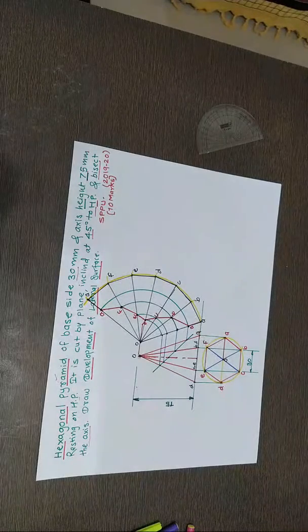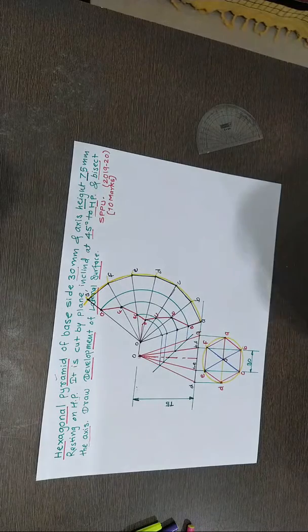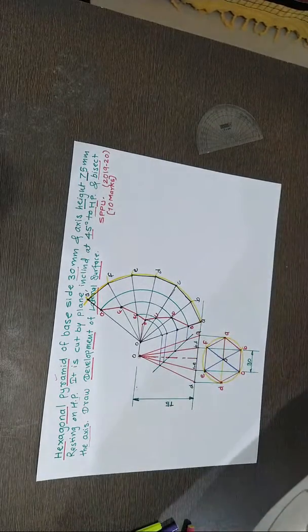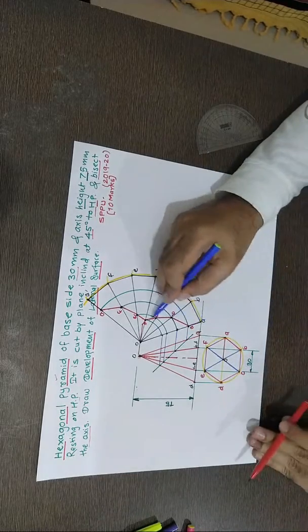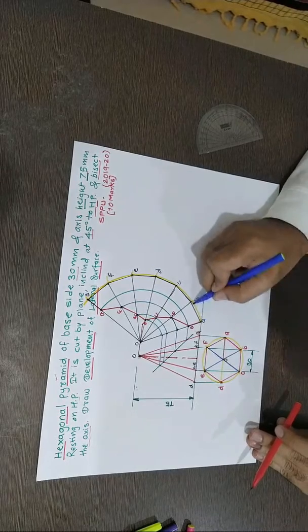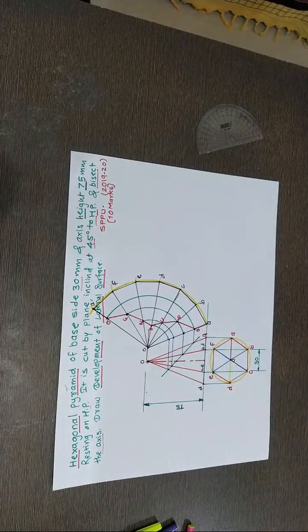Okay, fine. I hope it is clear. Pyramid development. What you can see here is the complete development when it is cut by a cutting plane at 45 degrees to HP.